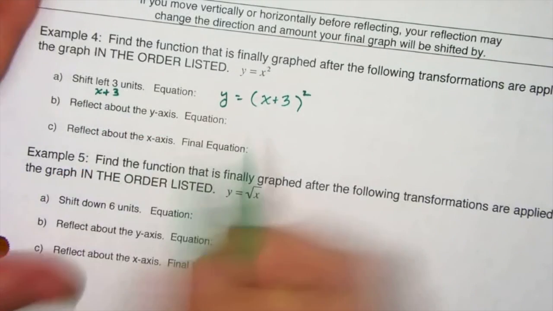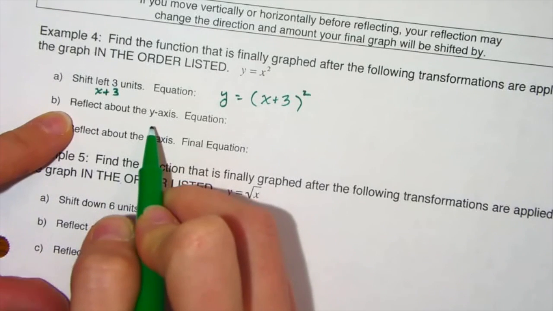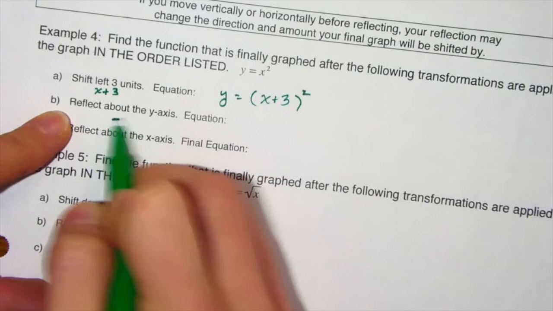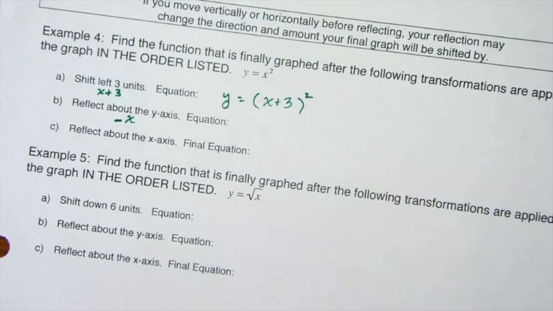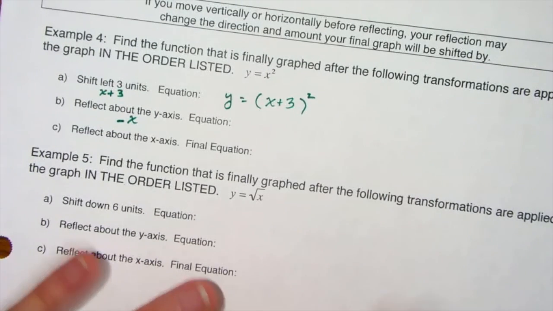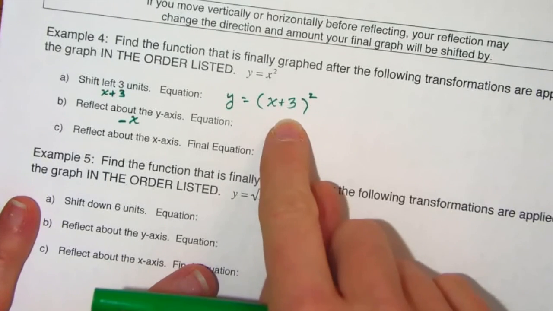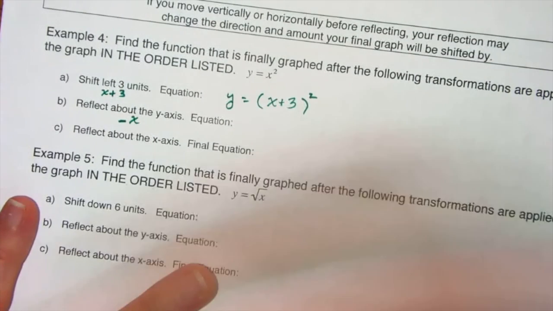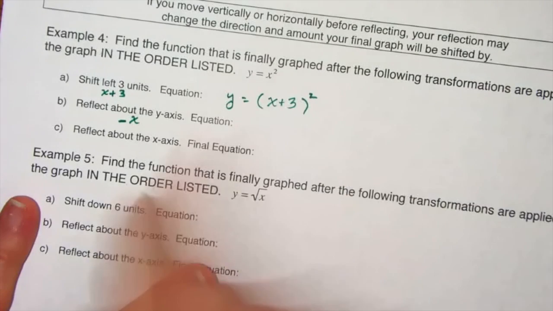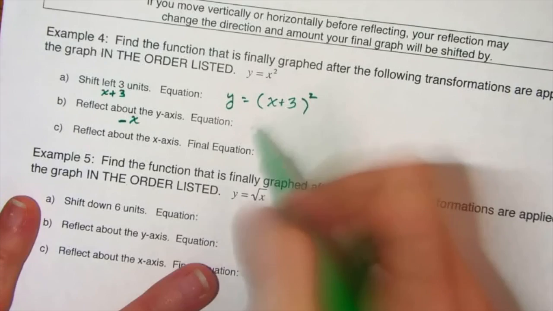All right. A reflection over the y, what does that do? That's the opposite x value. So it's the opposite of the inside, okay? But here's the thing then. If you come over here, this is going to require a little bit more work because we already have values on the inside. So we're taking the opposite of the whole inside, not just x, because it's really the opposite of the input, okay?